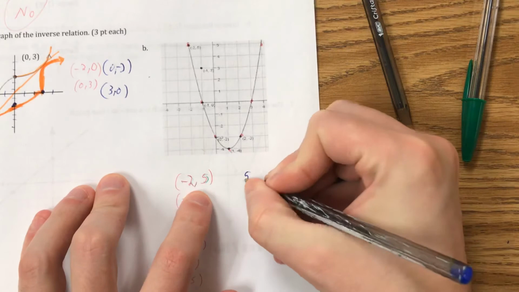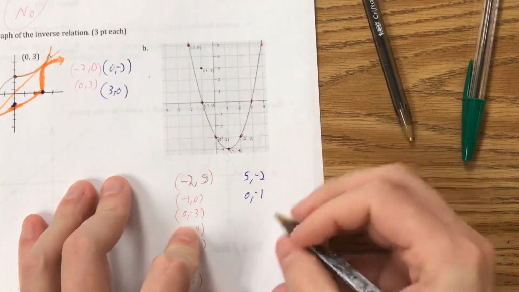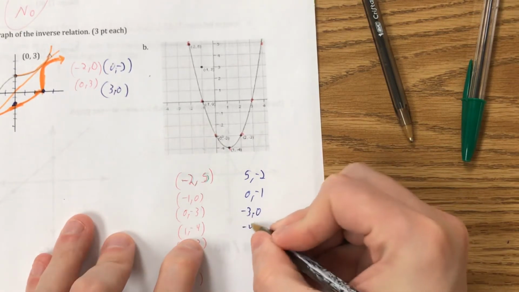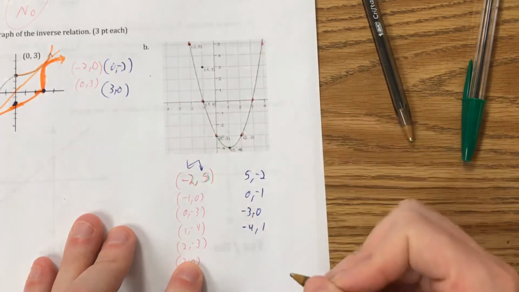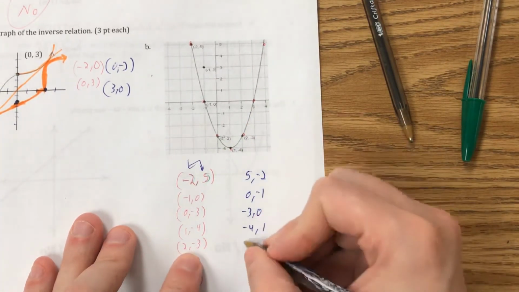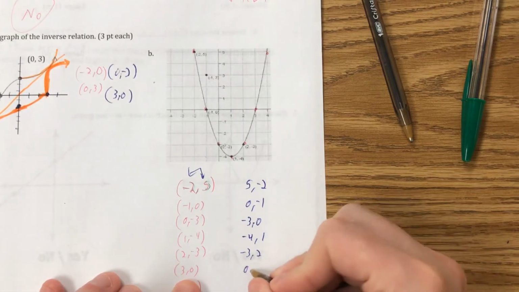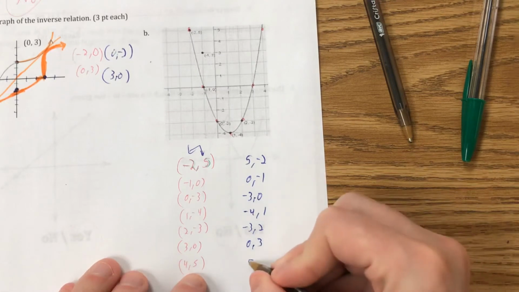So -2, 5 will be 5, -2. -1, 0. 0, -1. 3, 0. Once again, all I'm doing is switching the two numbers. All right, switch the two numbers. -3, 2. 0, 3. And finally, 5, 4.